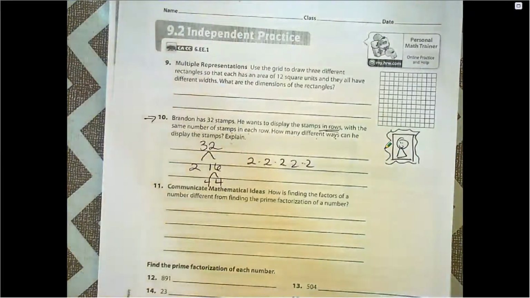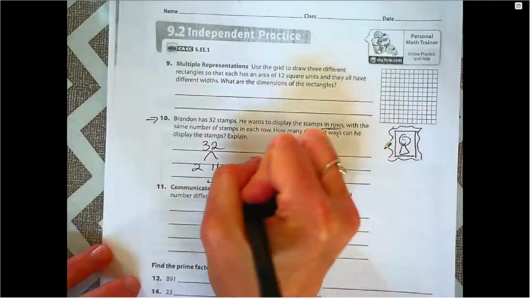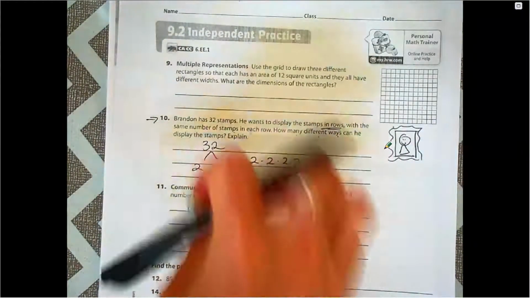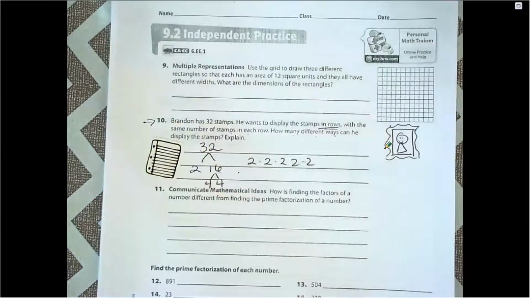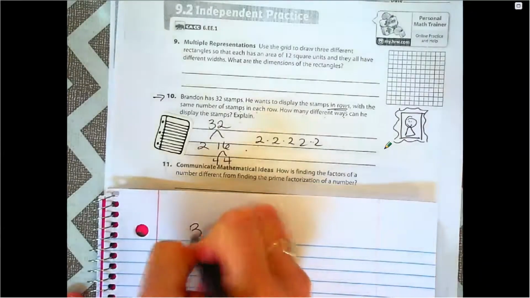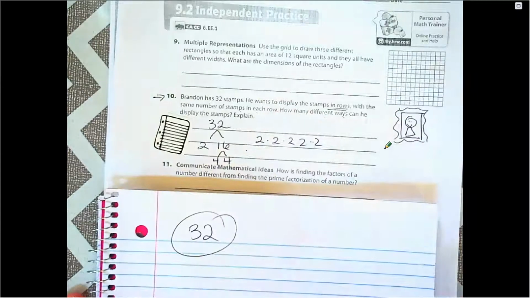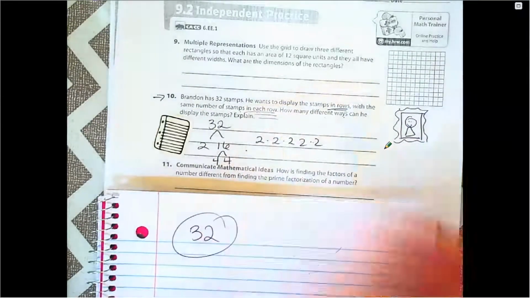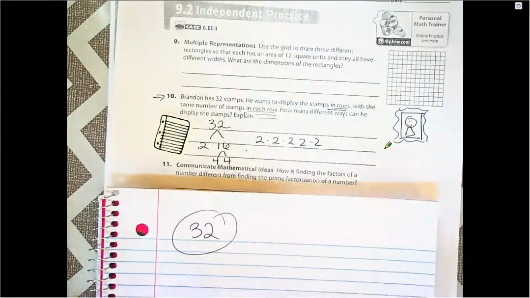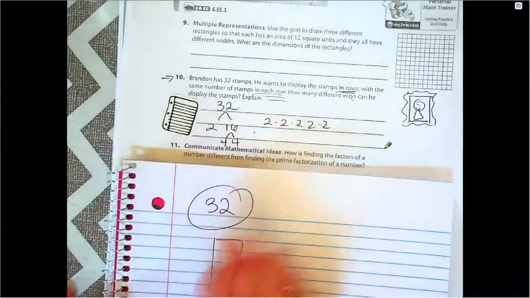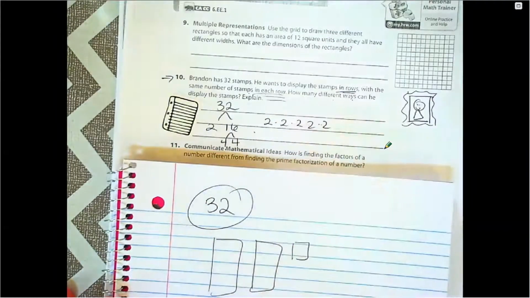So there's 6 different ways. We could do 1 row. Let me find another piece of paper. Oh, I found a piece of paper. Here it is. So if my number's 32, and what does he say? He wants to display the same number of stamps in each row. He doesn't say it has to be a square, but the same number of stamps in each row. So he doesn't want some wonky presentation with 1 extra.